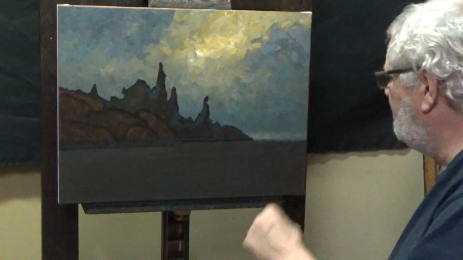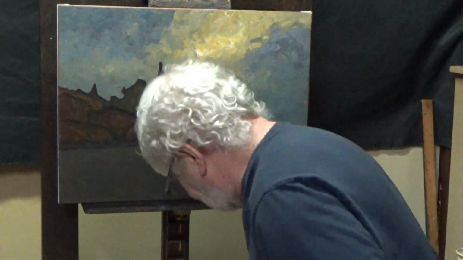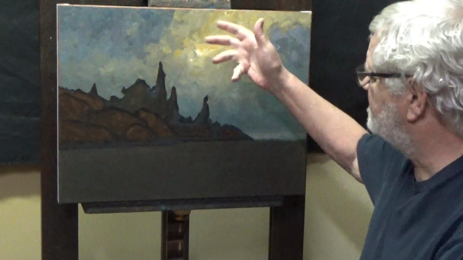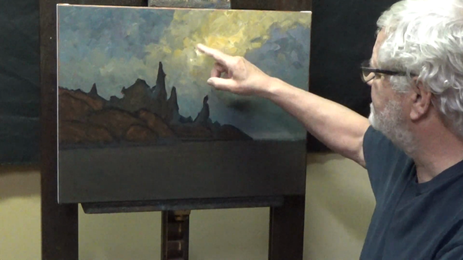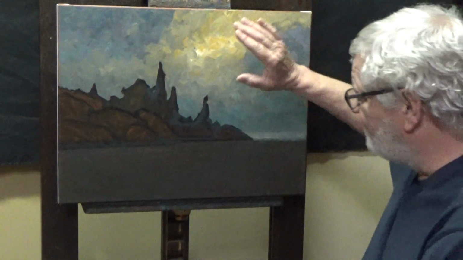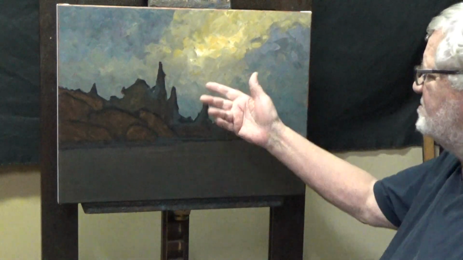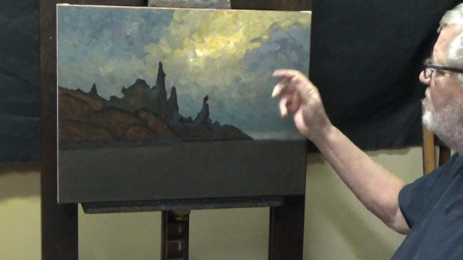Well, let's have a little chat about this before we carry on. As I mentioned, I've changed the sky quite a bit. What I had was a very intense focal area here, just for the sky. And I thought, okay, it looks very much like a nocturne at that point.